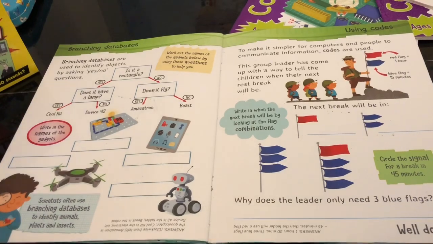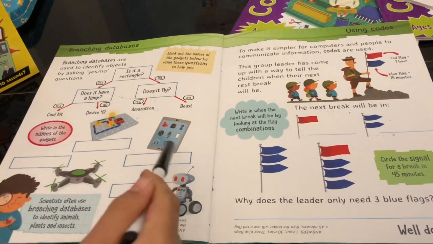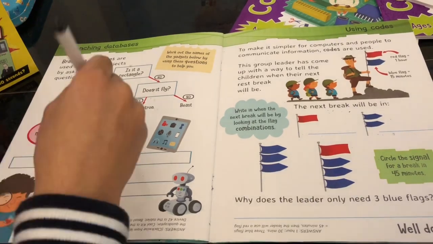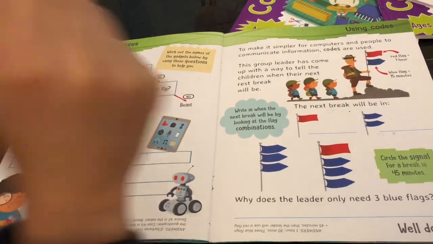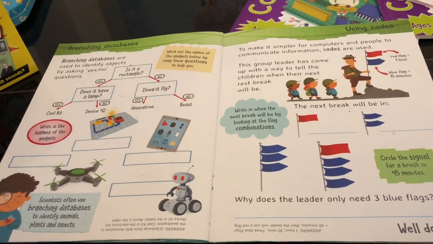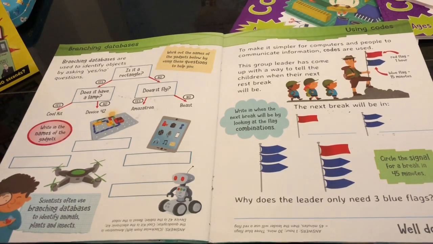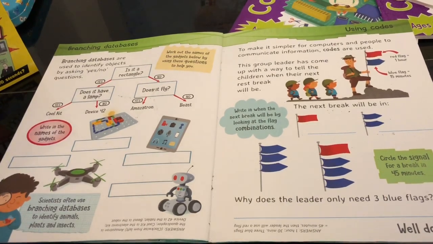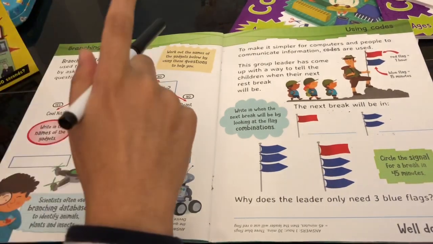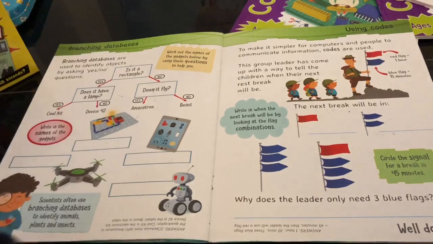Okay, so here are the questions. Write in the names of the gadgets. Okay, so put in the comments below for answers for all of them. I'm just going to give you 5 seconds. Stop the video. 5, 4, 3, 2, 1, 0. Ding, ding, ding.